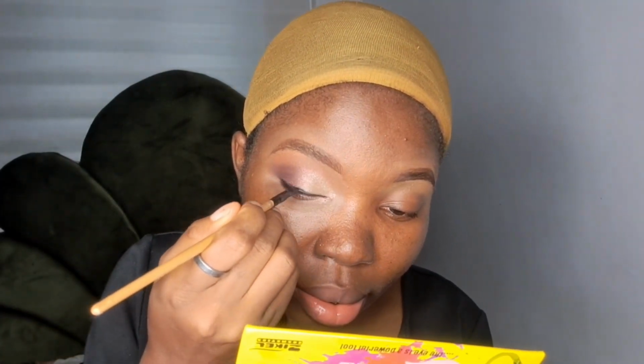This one you won't do if you want add drama to the eyes. Then I use this one to line. If I want line my lower lash line and my water line too, I'll just go in.